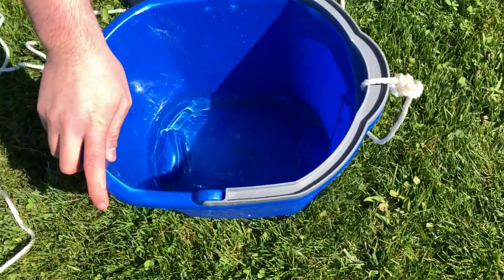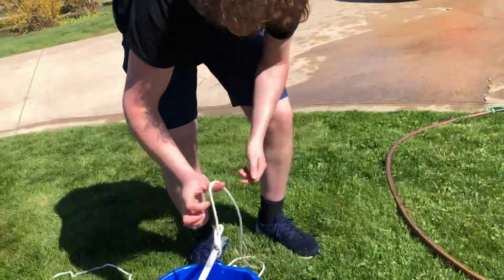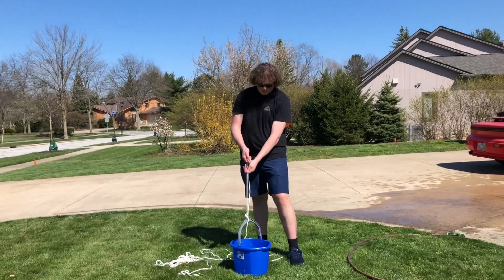All right, we got take 2. We got a new bucket here, hopefully a little bit more sturdy than the last one. Let's give it a whirl.